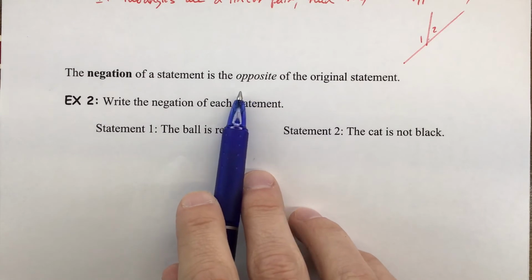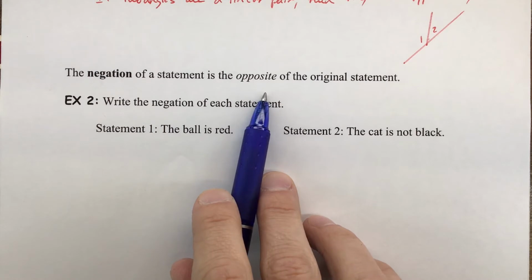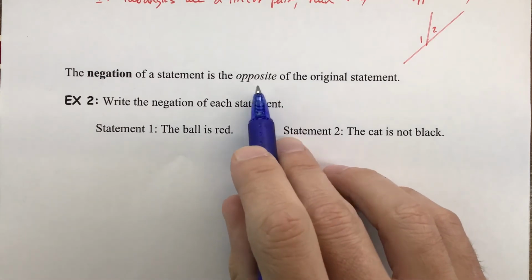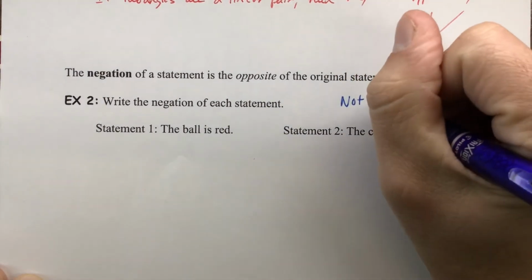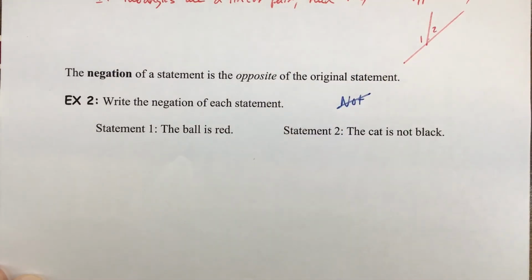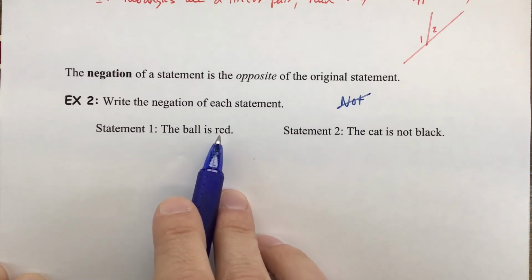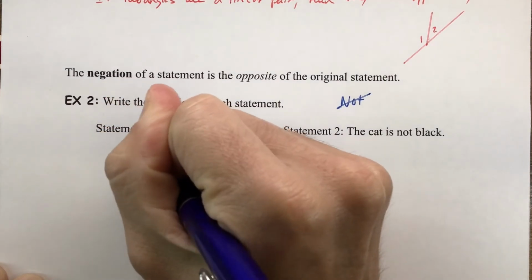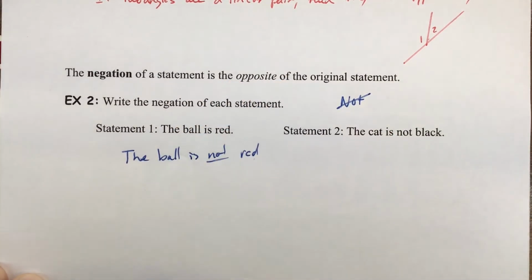Now, sometimes you're tempted to get really creative with how you do this opposite sort of thing. But the way that we actually apply opposite here is either using the word not by just inserting that into a sentence or taking that word out of the sentence. That's all you have to do for negation. So our first statement here says, the ball is red. We don't need to think about what color is the opposite of red. That's not where this is going. All you have to say is that the ball is not red.